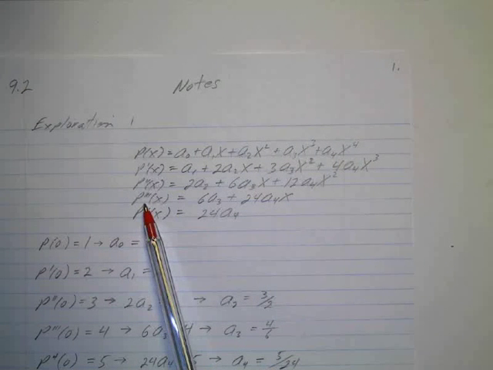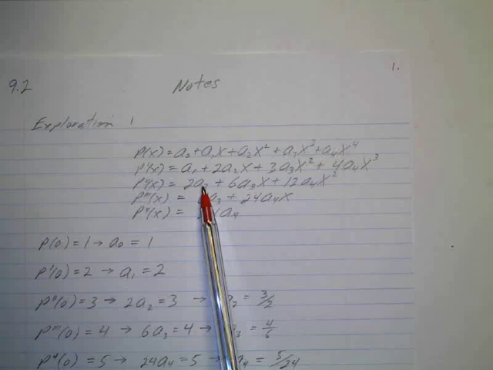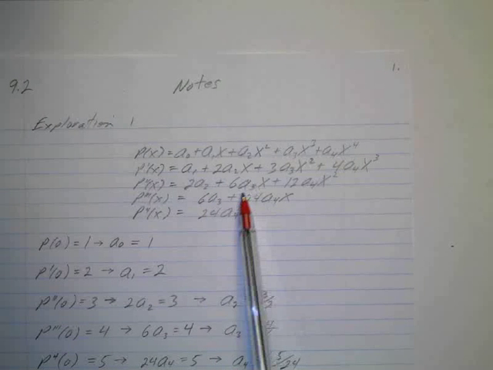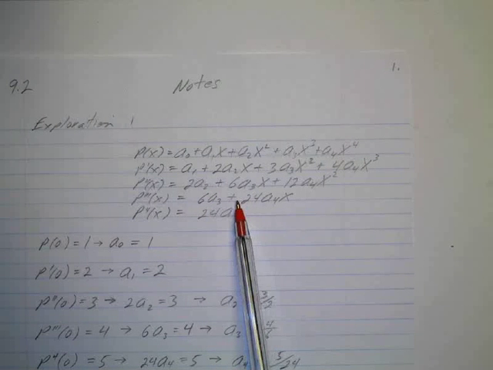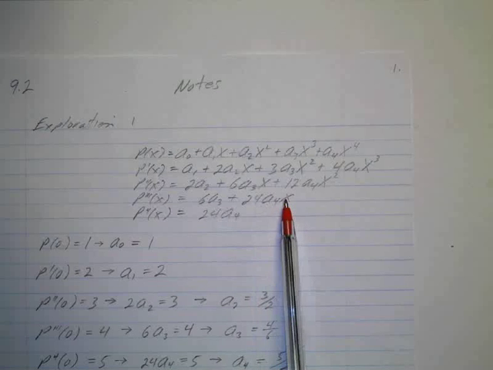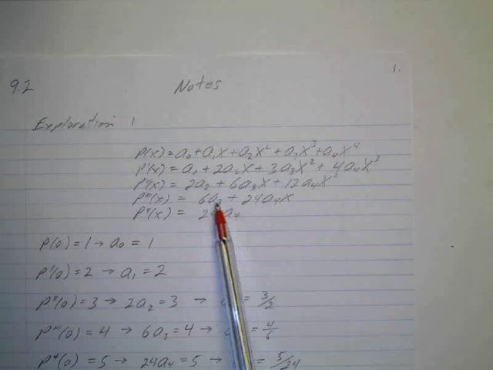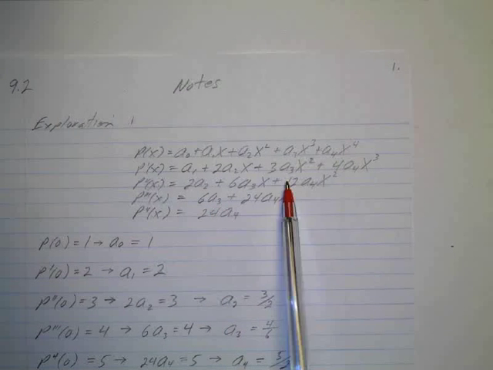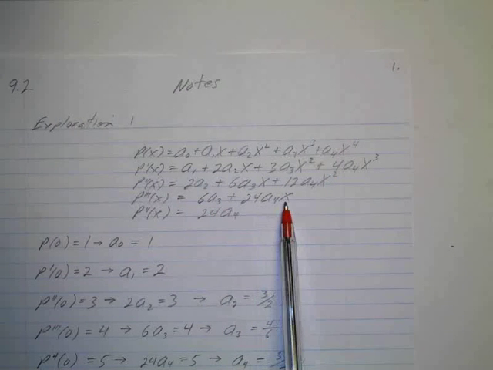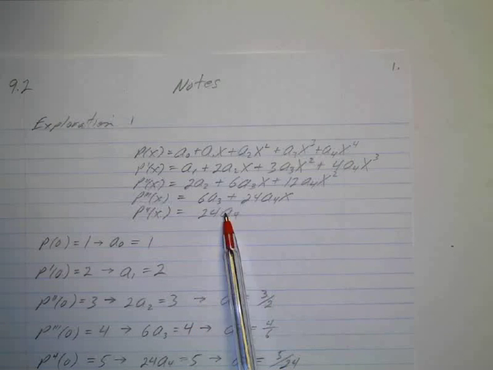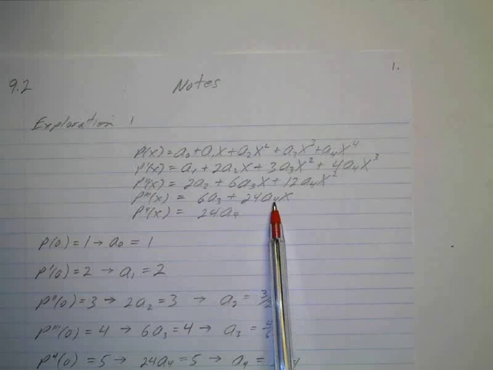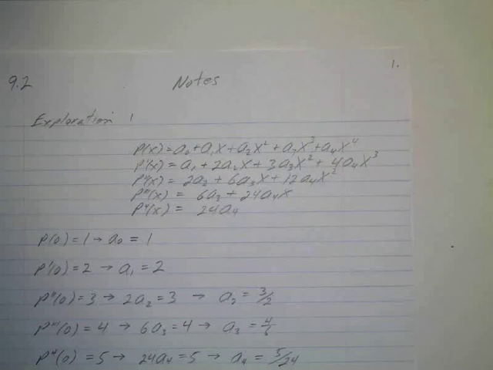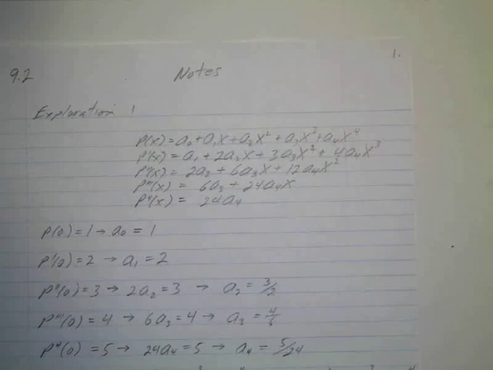Take the derivative of this. This will be 0 because that's a constant. We have 6a sub 3 plus 24a sub 4 x, or 6a sub 3, no x, right? And then the derivative of that's going to be 24a sub 4 x. And finally, the fourth derivative will just be 24a sub 4. I hope I didn't say a to the 4, I meant a sub 4. All right, so you can see over here, those are the derivatives.